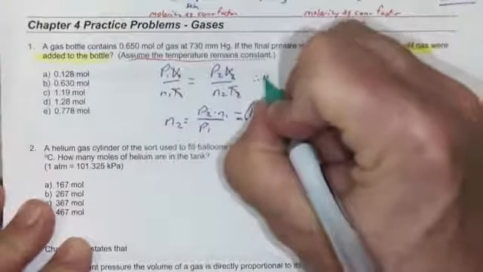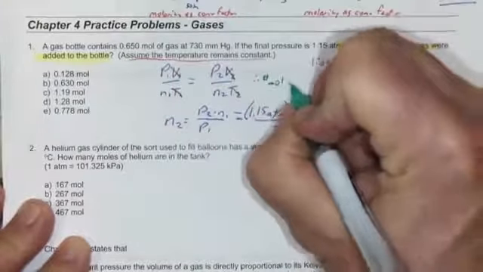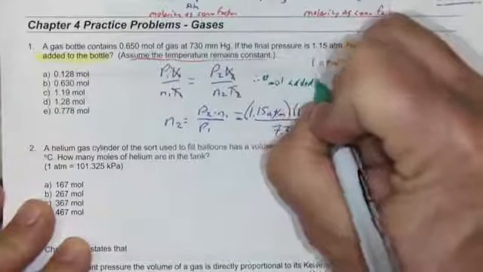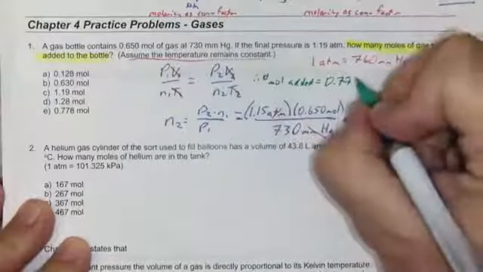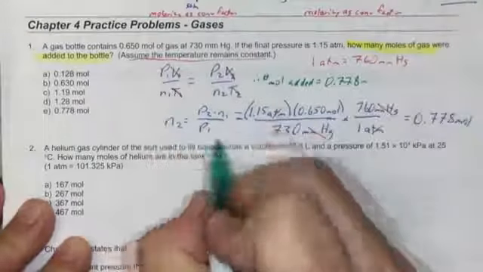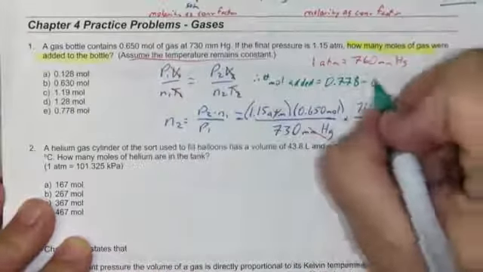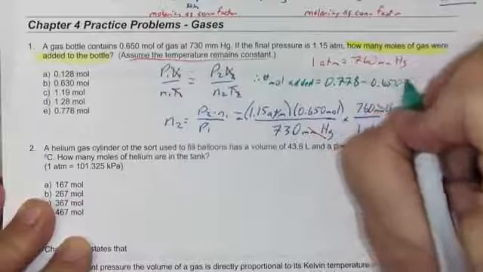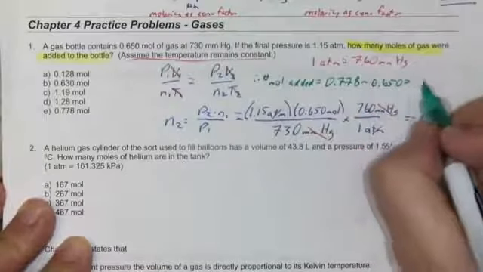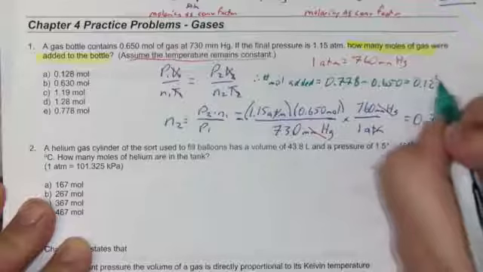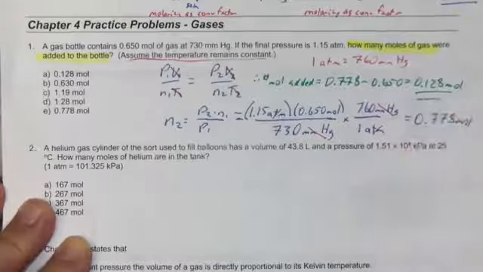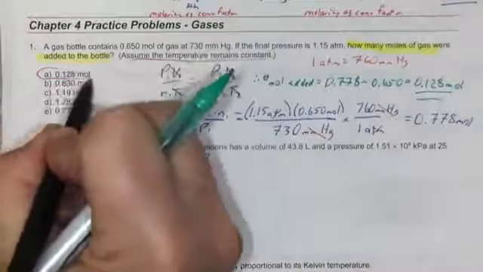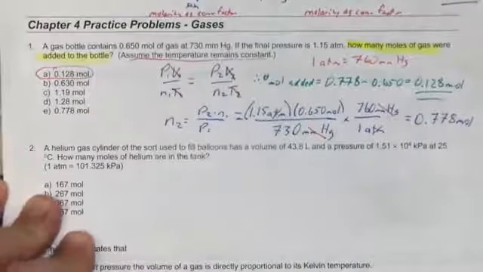Therefore, the number of moles added equals the final number of moles, 0.778, minus the initial number of moles, which was 0.650, so that we added in all 0.128 moles. And so the correct answer to this question is choice A, 0.128 moles were added.